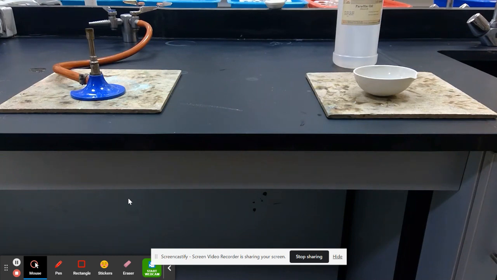At room temperature, methane has already boiled, which means that it must have a boiling point which is lower than room temperature, which at the moment is about 20 degrees Celsius. Whereas paraffin oil is still a liquid at room temperature, therefore its boiling point must be higher than room temperature. So we can see already that the longer chain hydrocarbon, the paraffin oil, has a higher boiling point than methane. So that's the first property we can see: longer chains have higher boiling points.